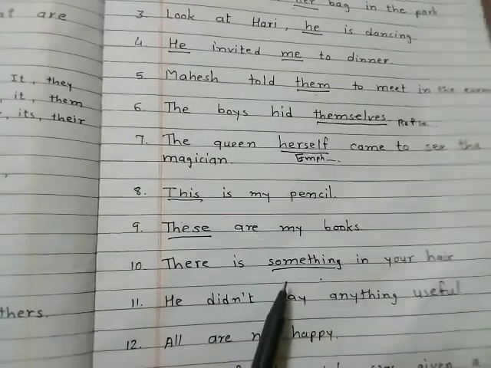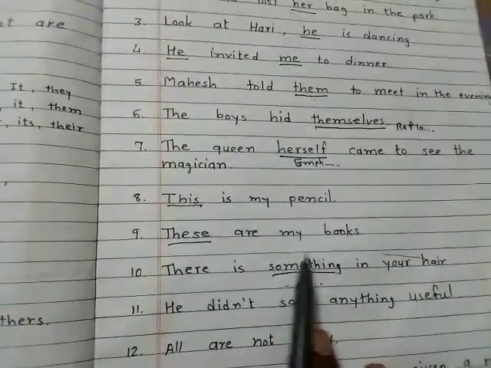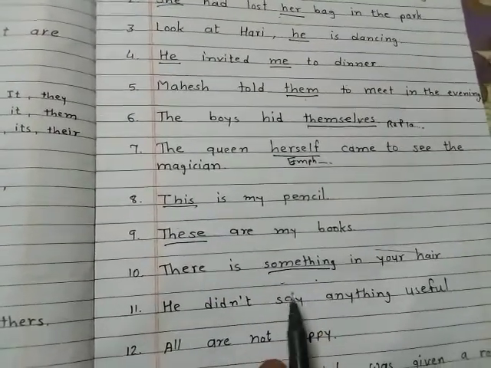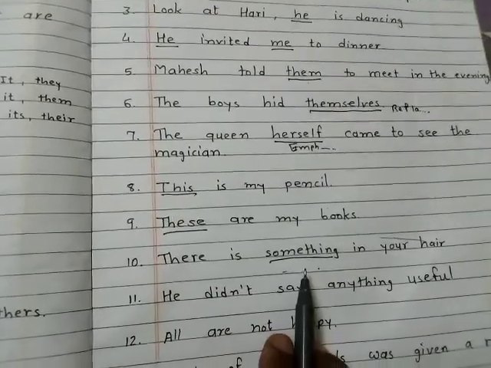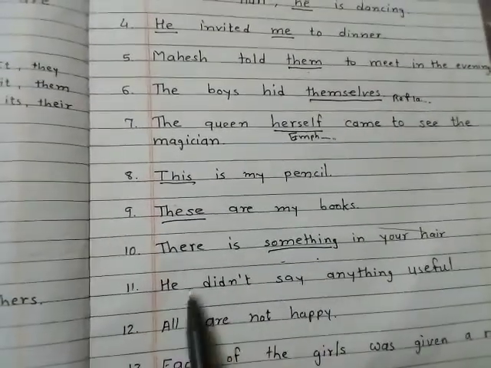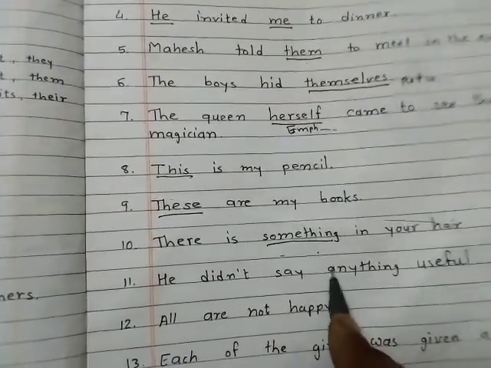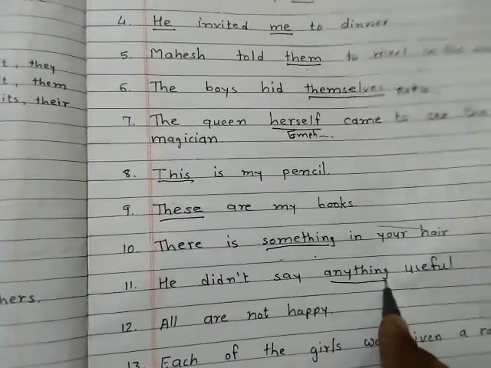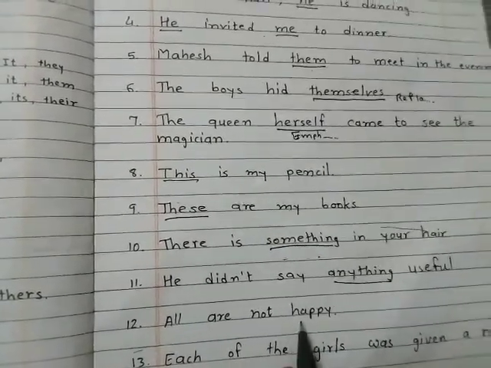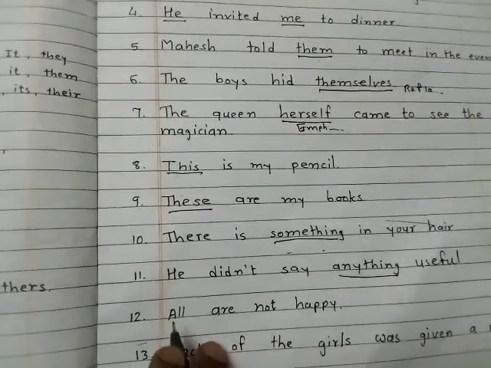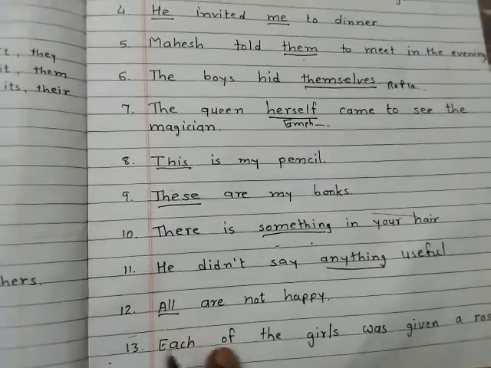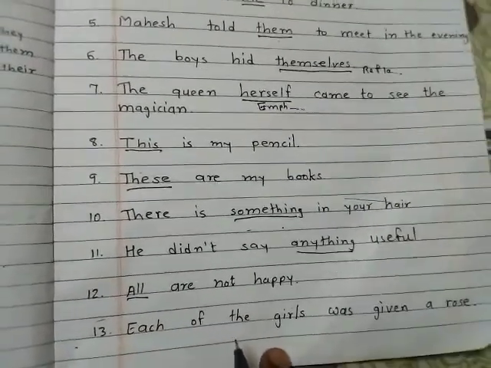Such pronouns, they do not refer to any particular person or thing. Here's something. They do not refer to any particular thing or person, right? So it is called indefinite pronouns. He didn't say anything useful. Here anything is an indefinite pronoun. All are not happy. Here all is also an indefinite pronoun.